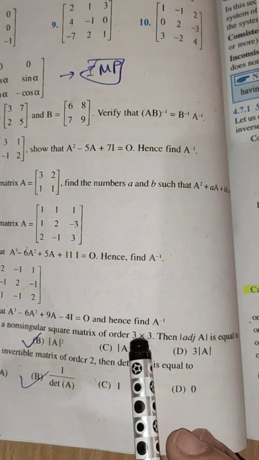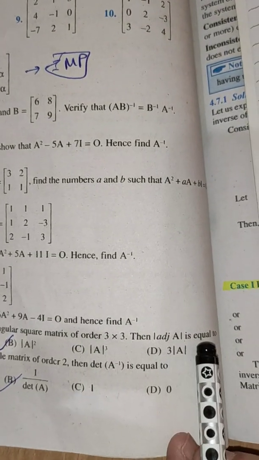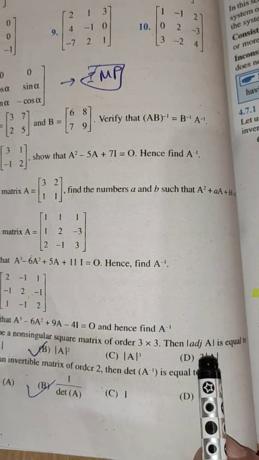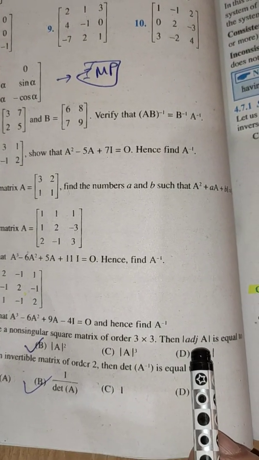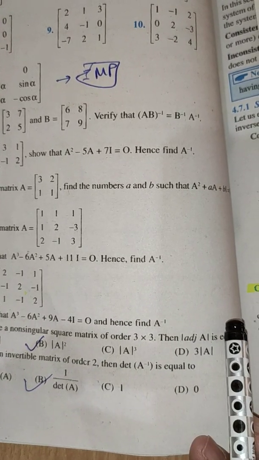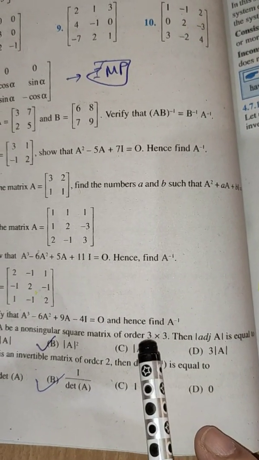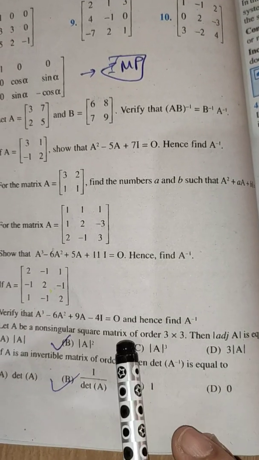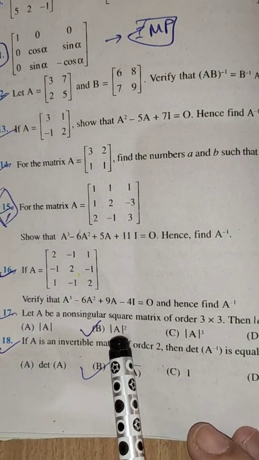Then of order 3 by 3, the adjoint of A is equal to... Today we did questions on this concept and wrote the formulas at the start. What is the formula for the relation between the adjoint and the determinant value? Determinant of A raised to the power n minus 1, where n is the order. What is the order? 3. So determinant A raised to the power 3 minus 1, that is determinant A raised to the power 2. Which is the correct option?